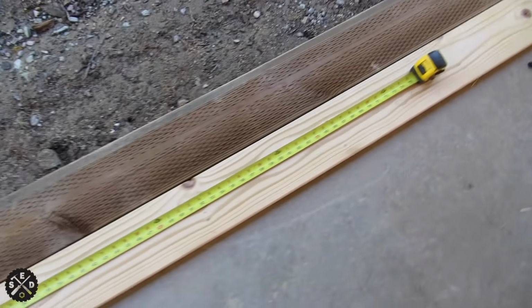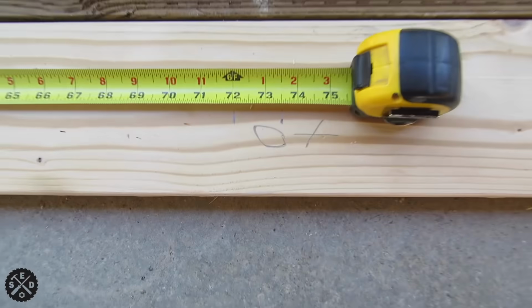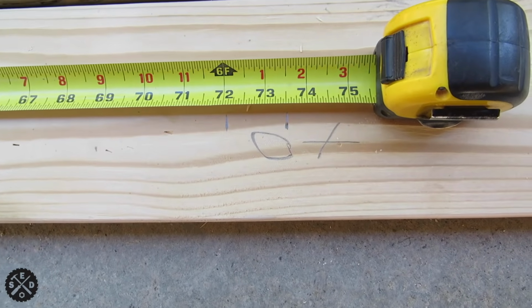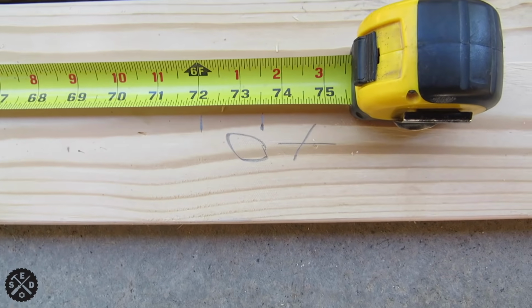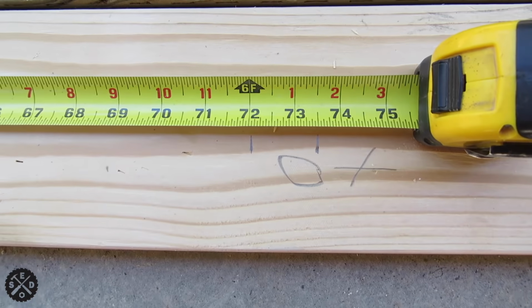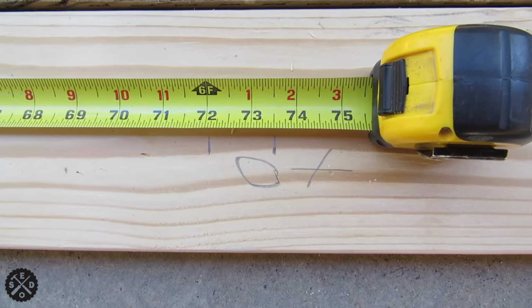So technically, if you're going 6 foot here, that's your finished opening, so you have to think about where you're actually framing it, like your king stud. So again, the O is where the 6 foot is, then you got to go 1.5 inches over, and then from there over is actually where the full stud is, where the X is.